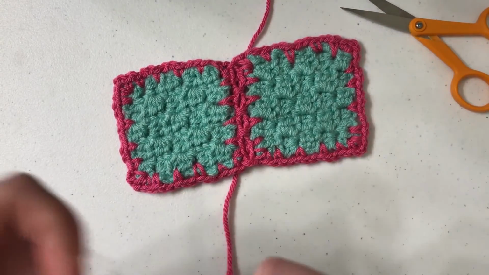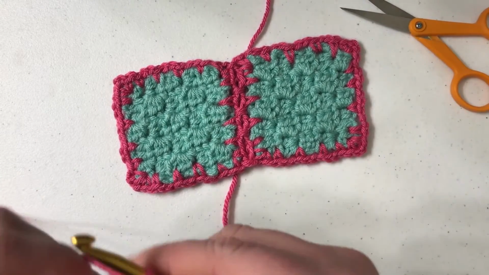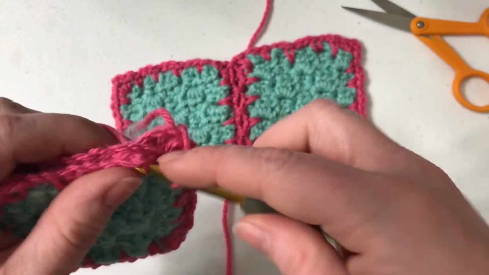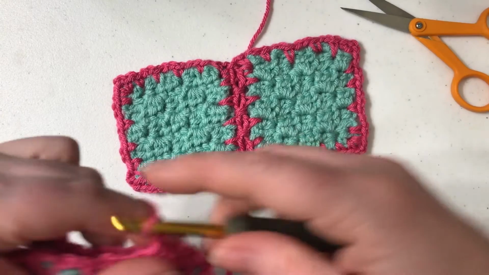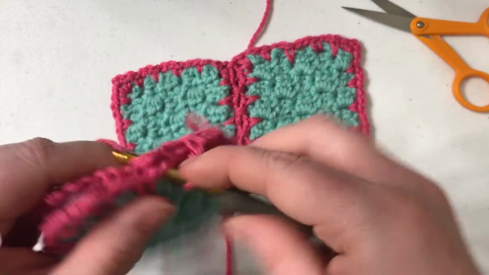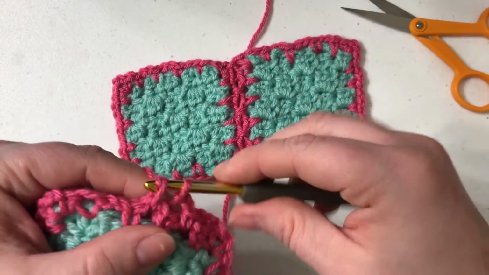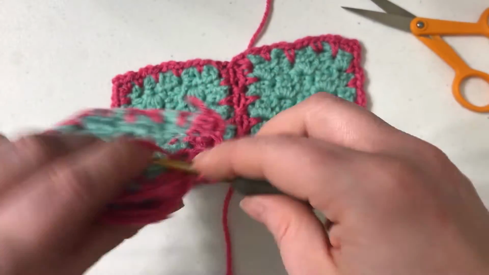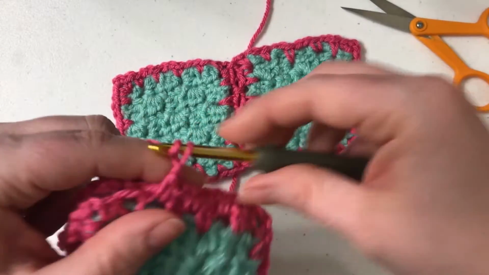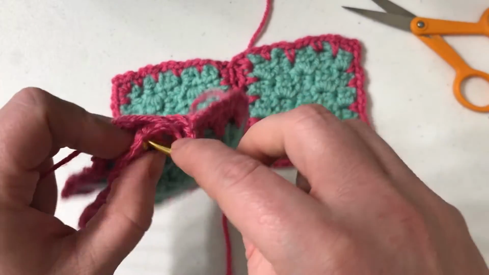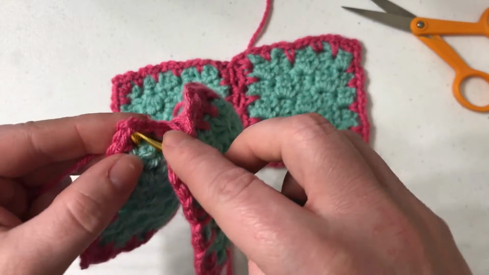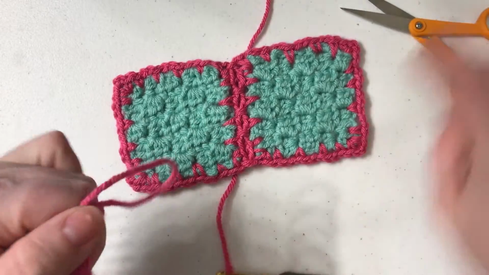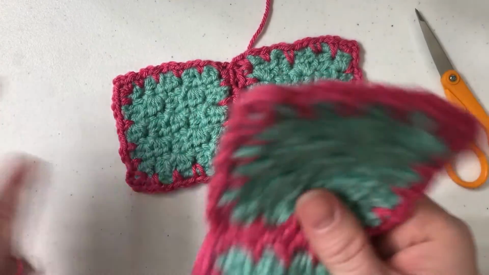Single crochet in the corner, chain 2, and in the next chain 2 space, single crochet. Chain 2, in the next chain 2 space, single crochet. Chain 2, in the next chain 2, single crochet. Chain 2, and then that should be this chain 2 space in the corner. And single crochet in there, and then we'll fasten that off. So we could have done that all together. I was going too fast.